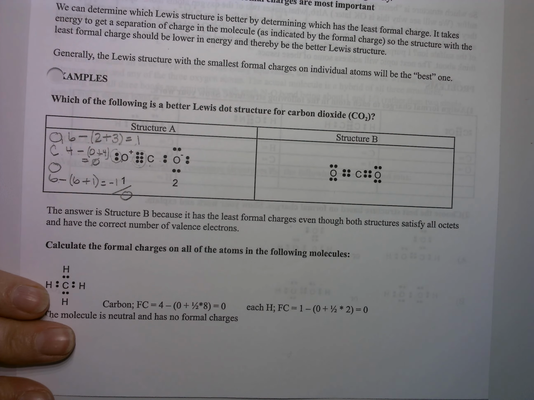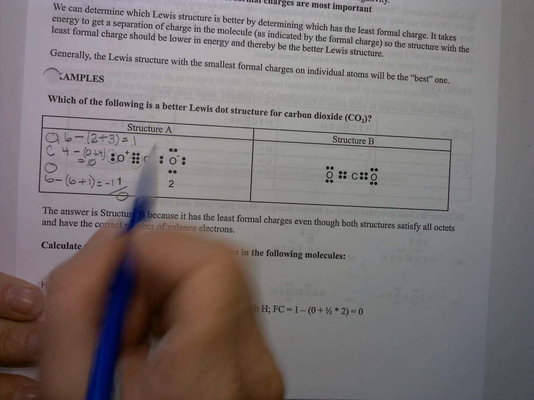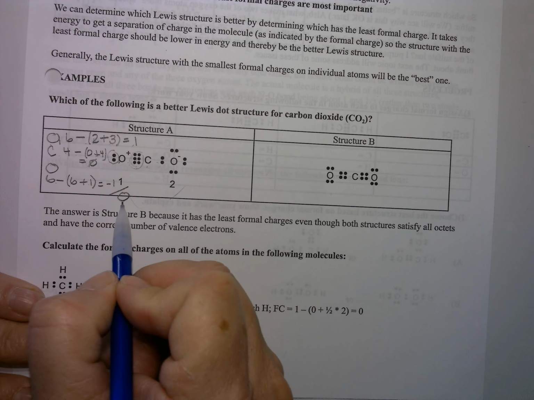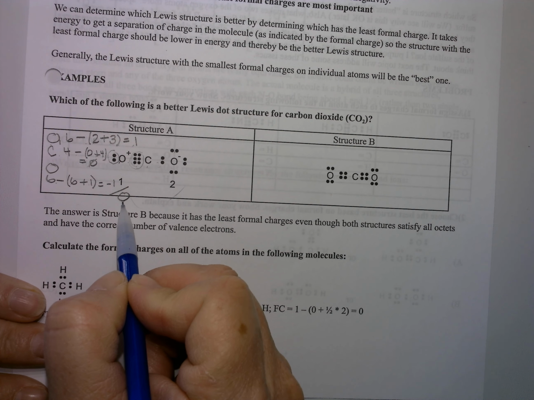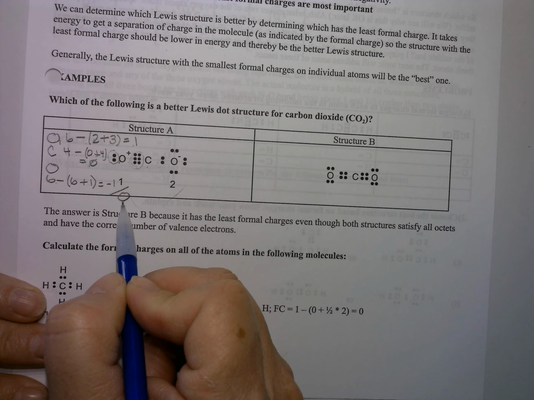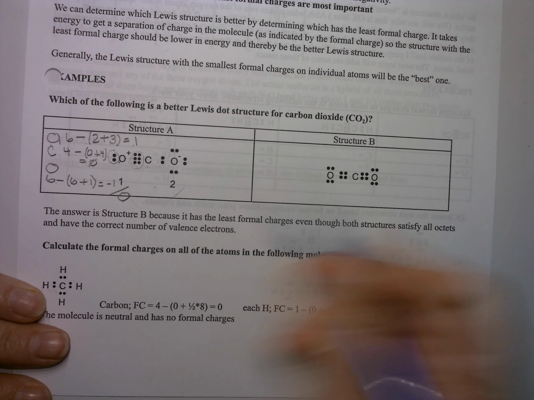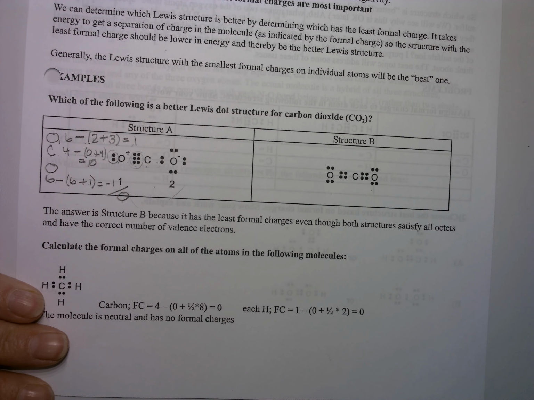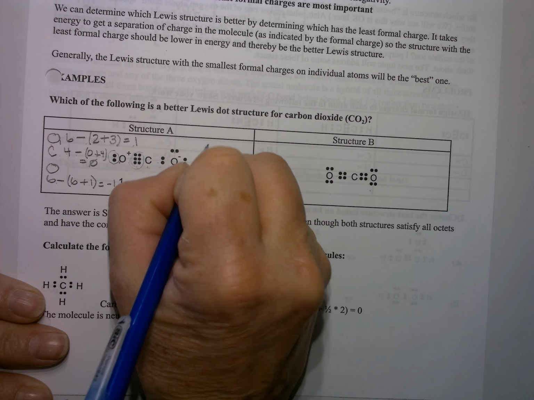Okay? Now, that's structure A comes to 0. The question is, which is most stable? Structure A or structure B? Okay, because there are 2 ways that I can do this and meet all of the criteria for a Lewis dot structure. The first looks like this.